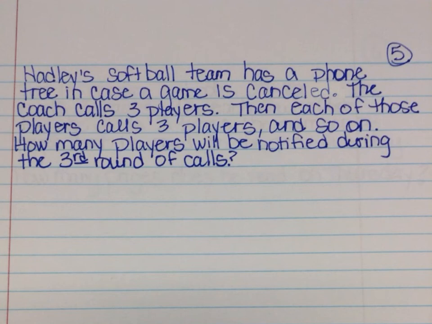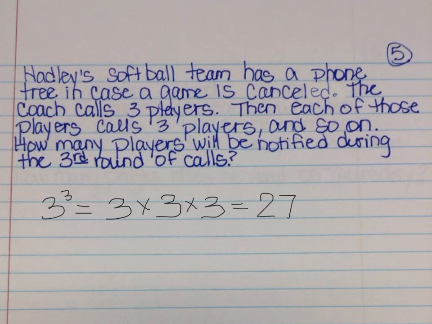All right, so if the coach is calling 3 players, and then they all call 3 players, and we want to do 3 rounds of that. So we're doing 3 times 3 times 3. So 3 to the 3rd power, we could also say 3 cubed, equals 3 times 3 times 3, which equals 27. Remember, this does not equal 9. You're not adding these 3's together. So it's 27 players will be called by the 3rd round.